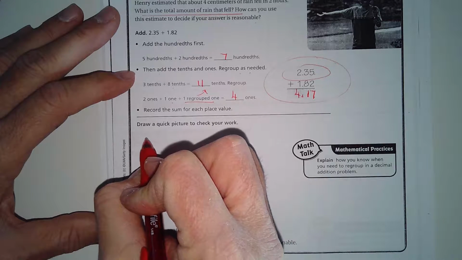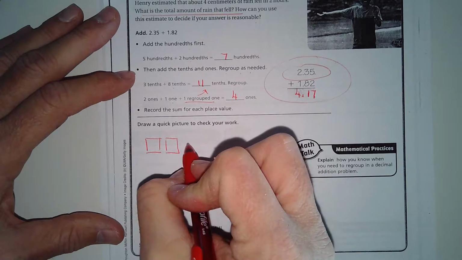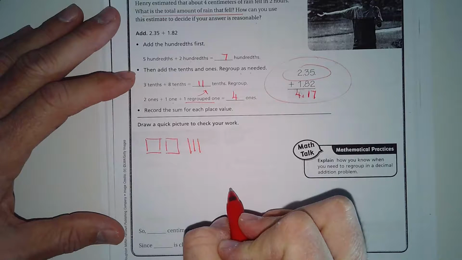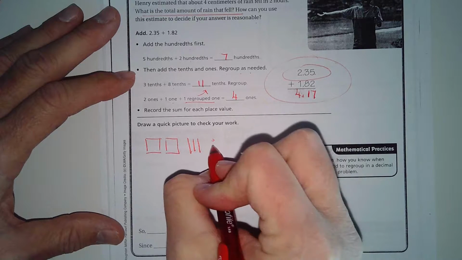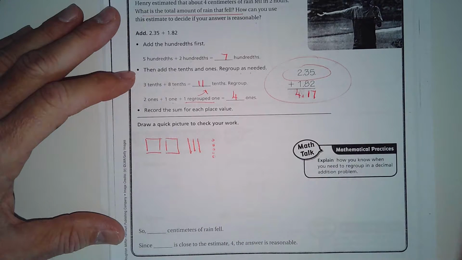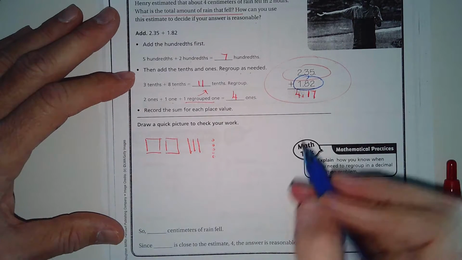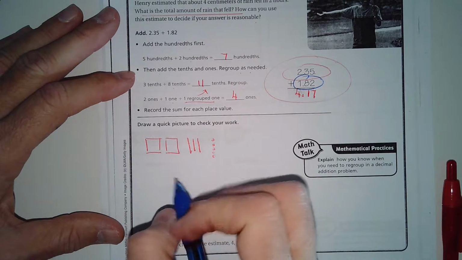Two squares, okay. 3 lines, 1, 2, 3. 5 dots, 1, 2, 3, 4, 5. Okay. And then 10 points. Let's see here, Mr. Buckman. What do I draw for the 1.82?